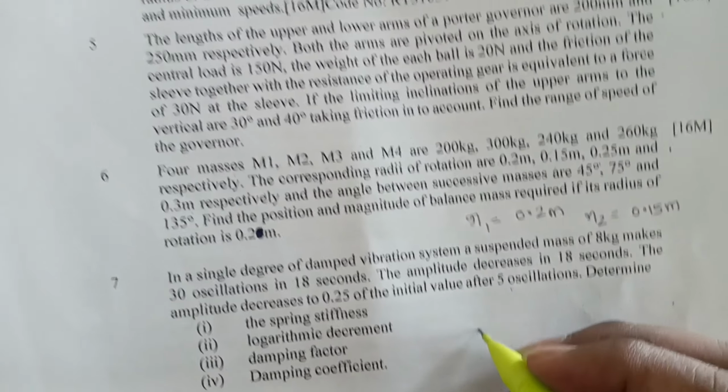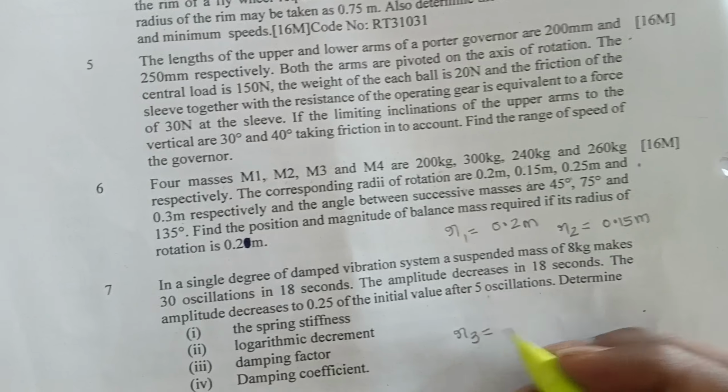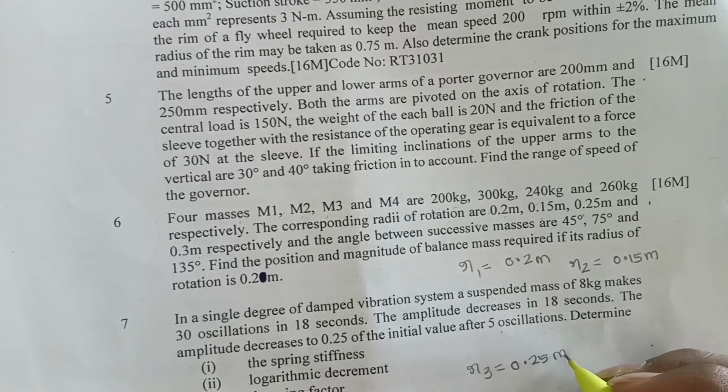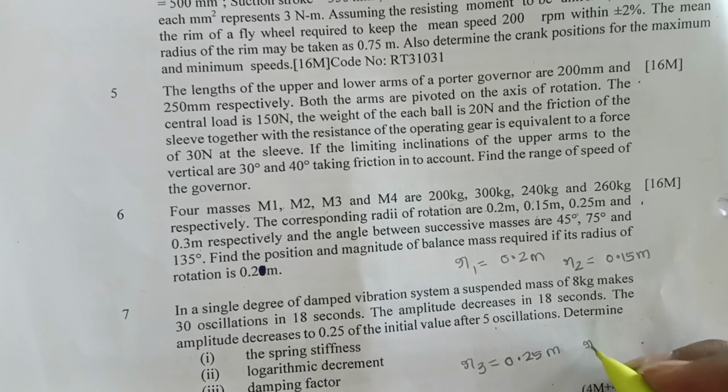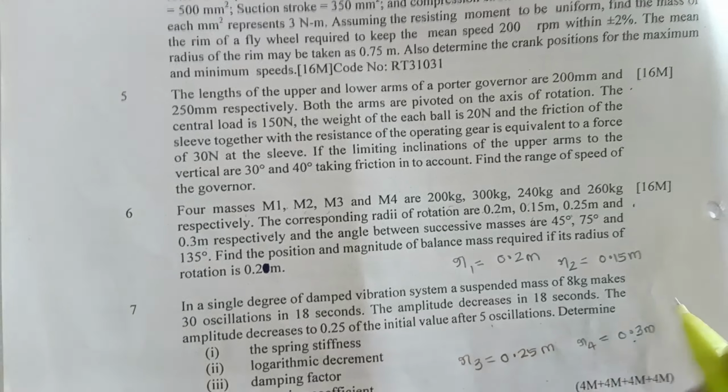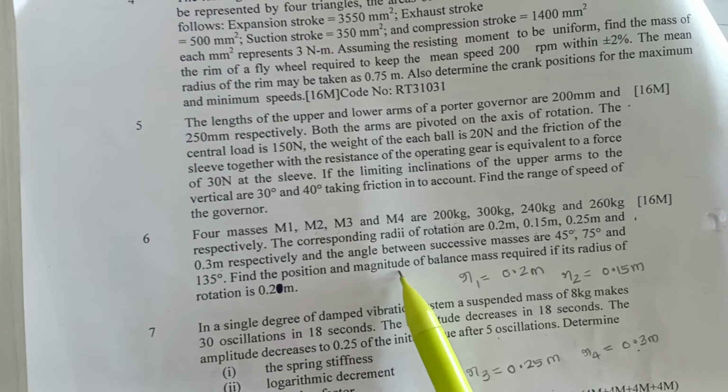Similarly, R3 is equal to 0.25 meters and R4 equal to 0.3 meters.